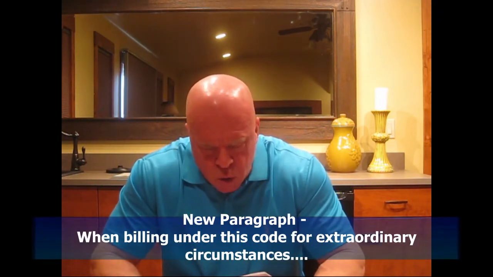So to review, there's 3 complexity factors. Now after the third complexity factor, it used to be written in CCR 9795 after that third complexity factor, which was prior written agreement from the party or parties requesting the report, it would say period at the end of that sentence, new line, new paragraph, and the new paragraph said the following. It said, when billing under this code, which is the ML 104 code, for extraordinary circumstances, the physician shall include in his or her report a clear, concise explanation of the extraordinary circumstances related to the medical condition being evaluated, which justifies the use of this procedure code.